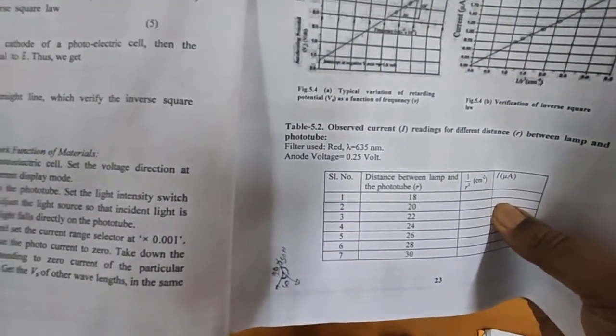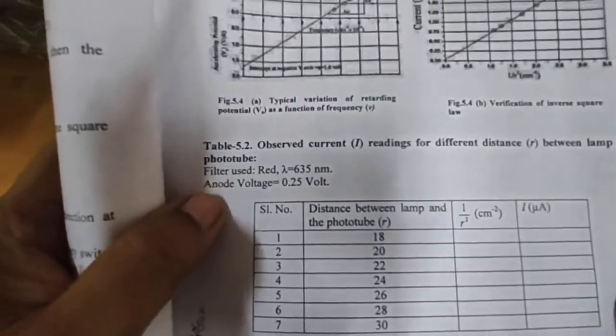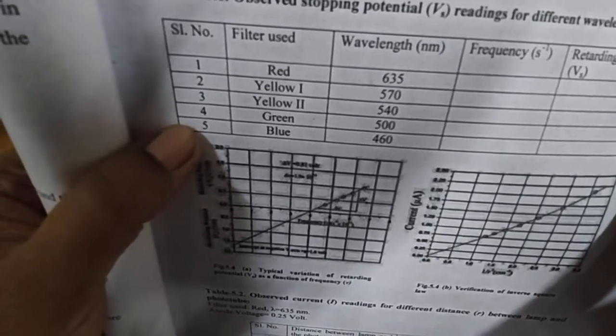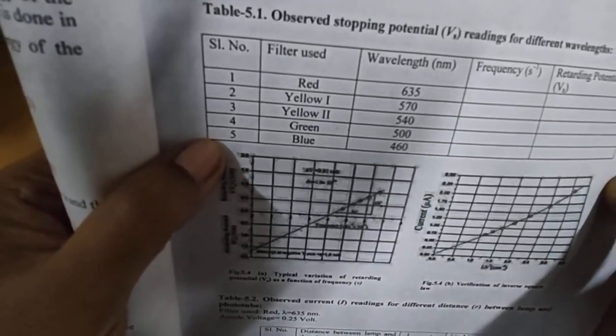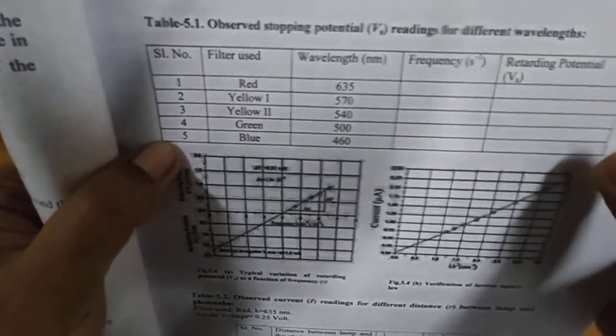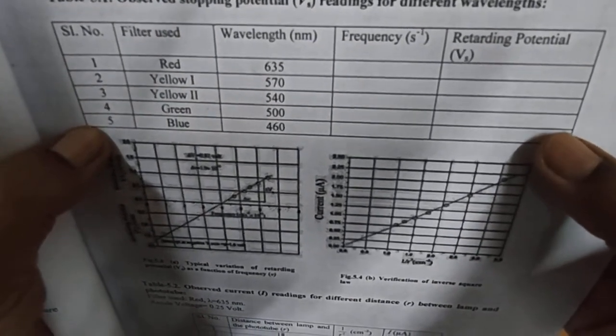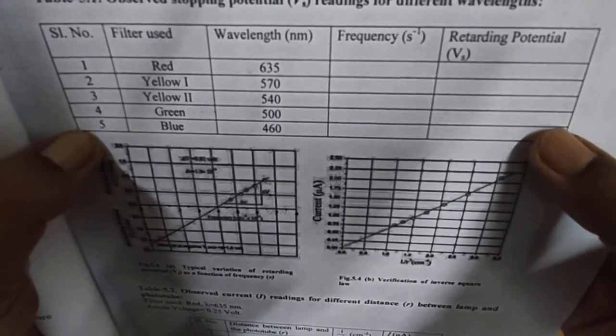So our aim is to find the stopping potential first, and from the stopping potential we can plot the graph. Actually, if we go to our table, there we can see the different colors, like red, yellow 1, yellow 2, green, blue. For all these different colors we need to find the retarding potential. What is retarding potential? Just now I told you that it is the stopping potential.